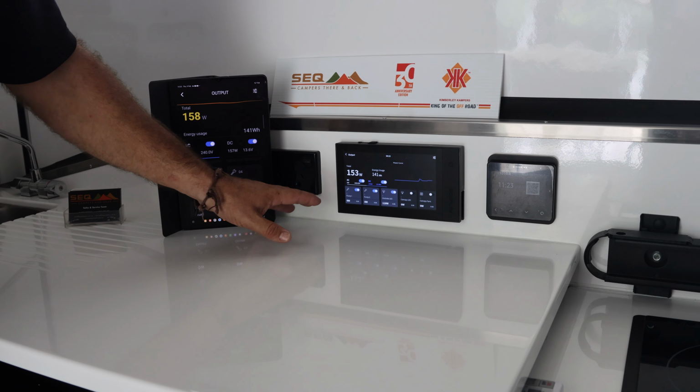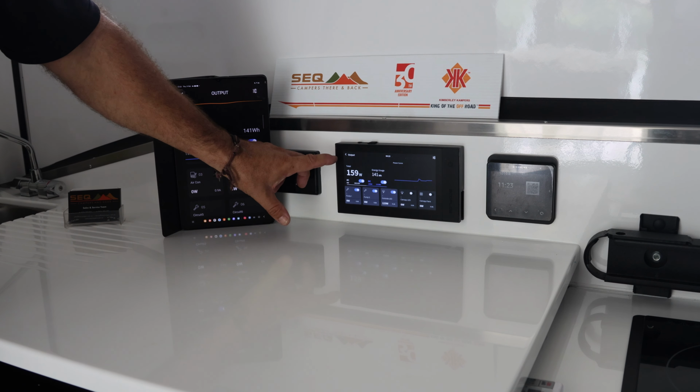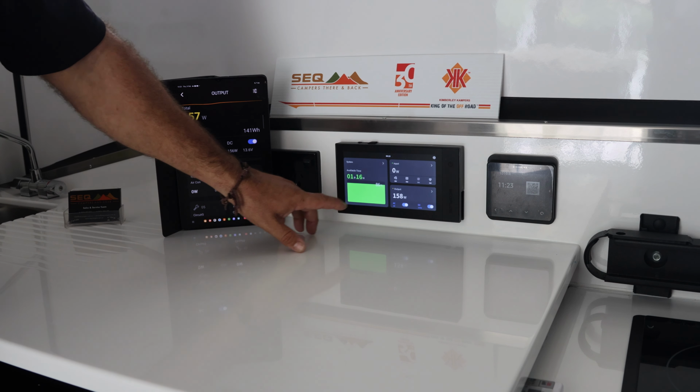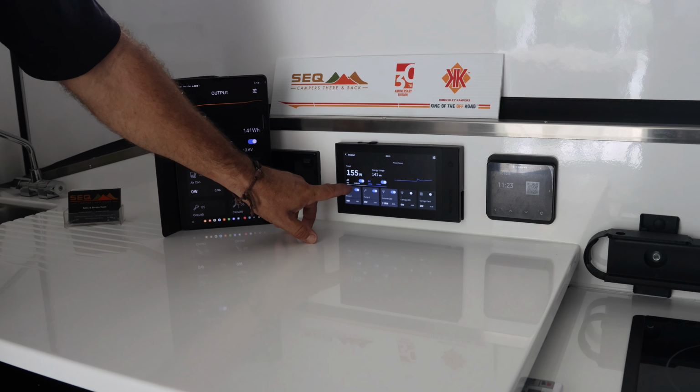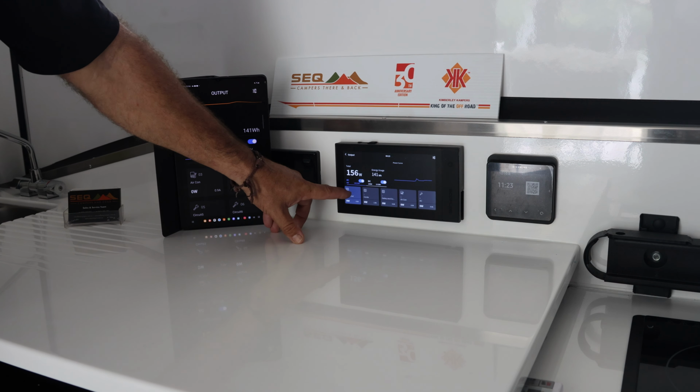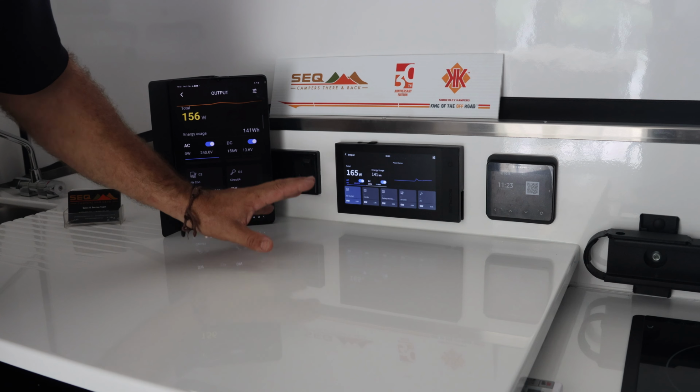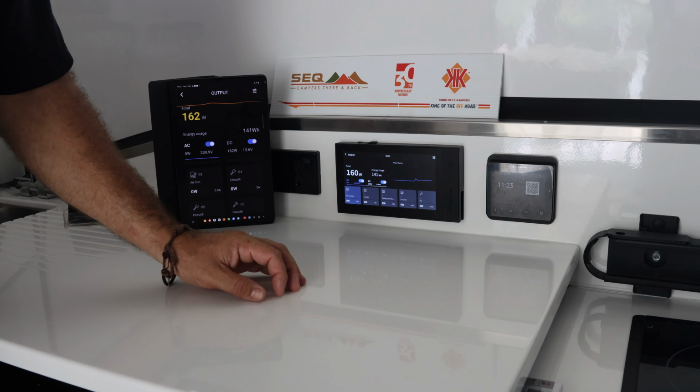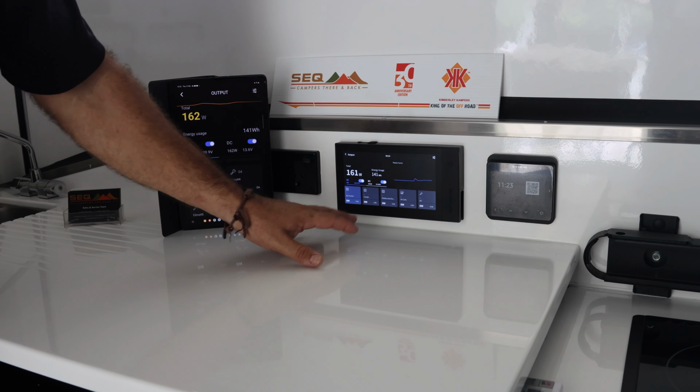We're now using 167 watts to use some of our appliances and lights. We're going to go back here to AC. We've got output. We can see here DC's highlighted blue. Let's check out AC, and this is where we can see items like our induction, if we plug a PowerPoint in, or other things there, what we're using.